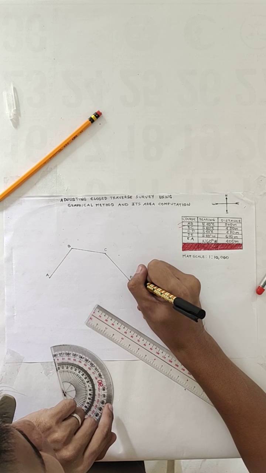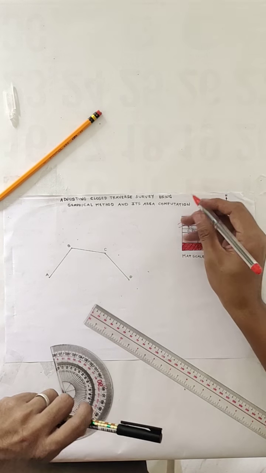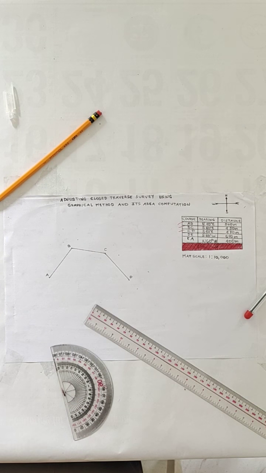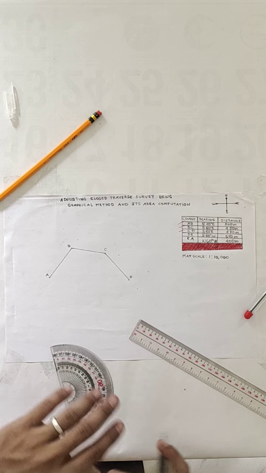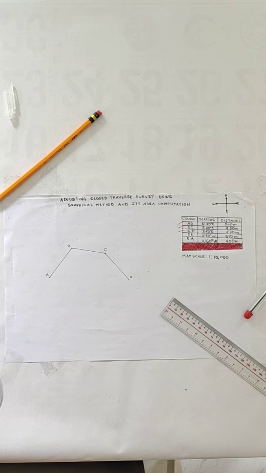Next is DE. South 80 degree west, southwest.